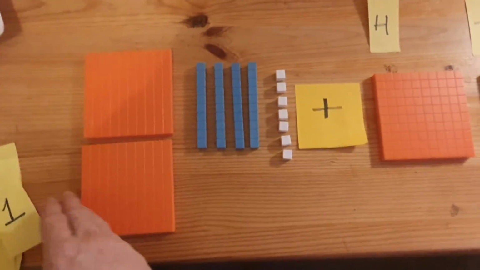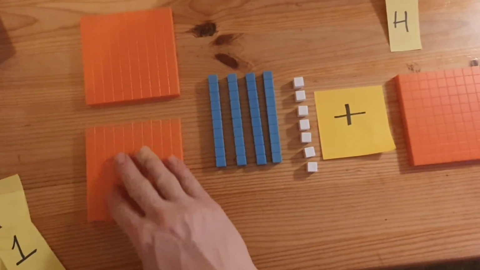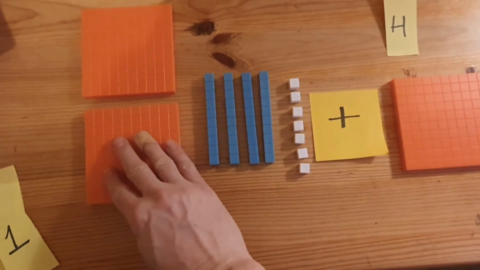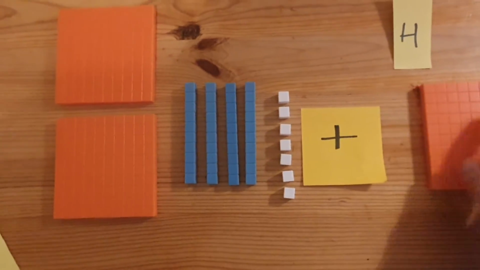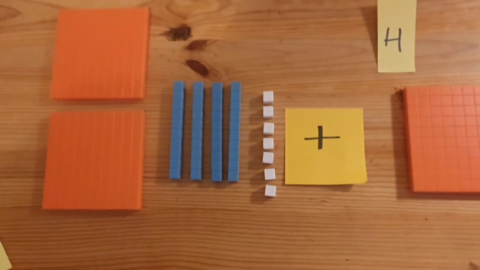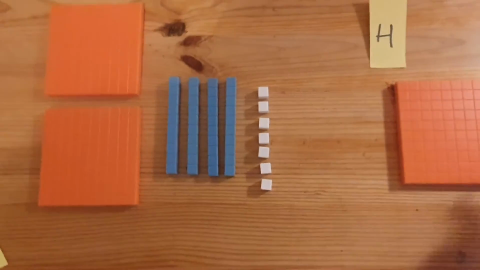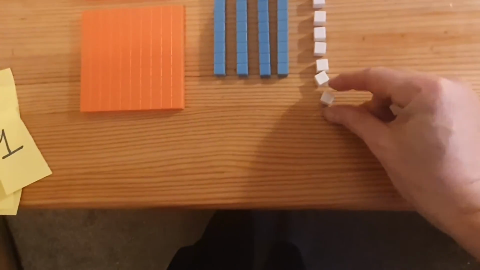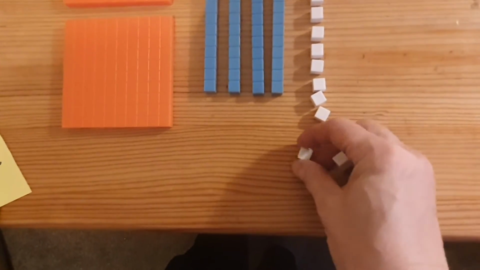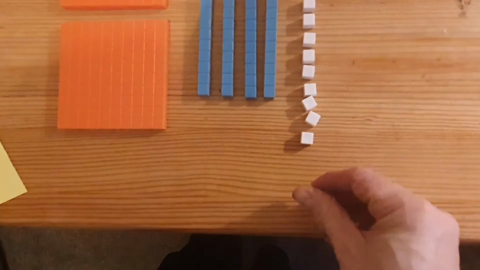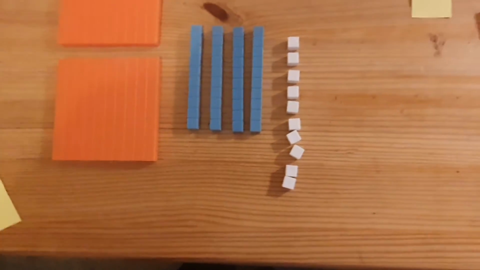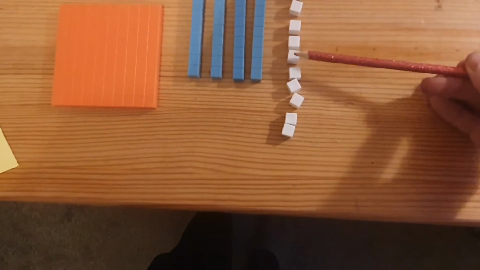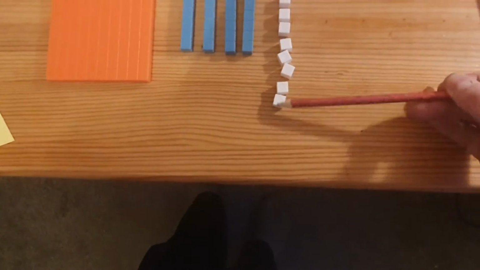So what I'm going to do is add those together and put them all together. So you can see I have got my ones. So I'm going to add my 3 ones. So 1, 2, 3. And now you can see I've got 1, 2, 3, 4, 5, 6, 7, 8, 9, 10.